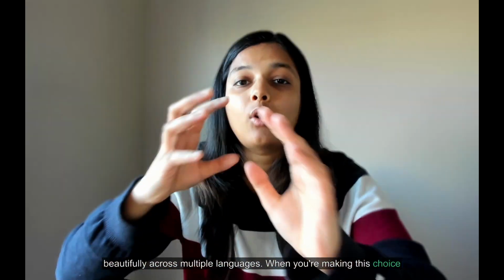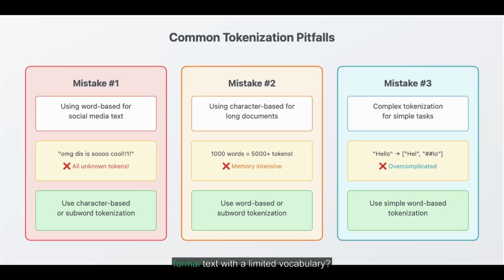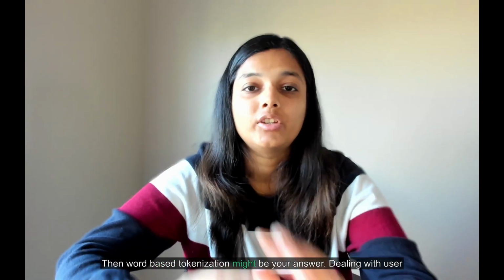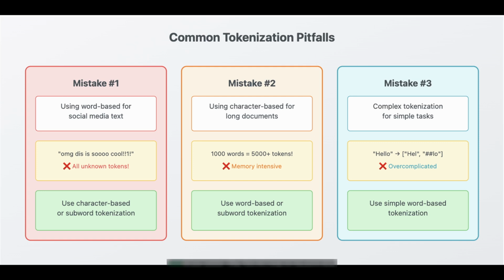When you're making this choice about tokenization for your own project, think about the data and the requirements. Are you working with clean, formal text with a limited vocabulary? Then word-based tokenization might be your answer. Dealing with user-generated content or multiple languages? Lean towards subword tokenization. Need to handle any possible text input, including misspellings? Then character-based tokenization could be your solution.